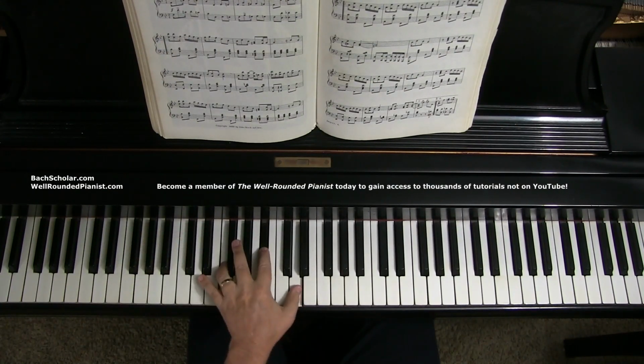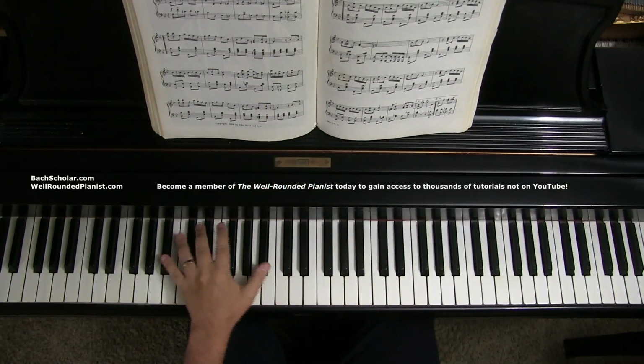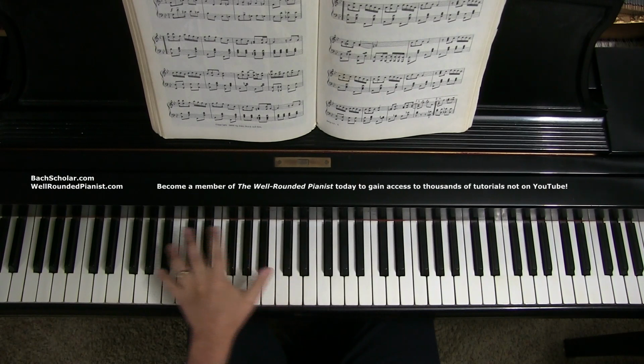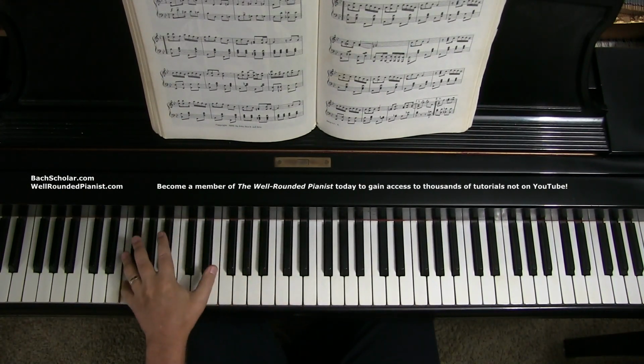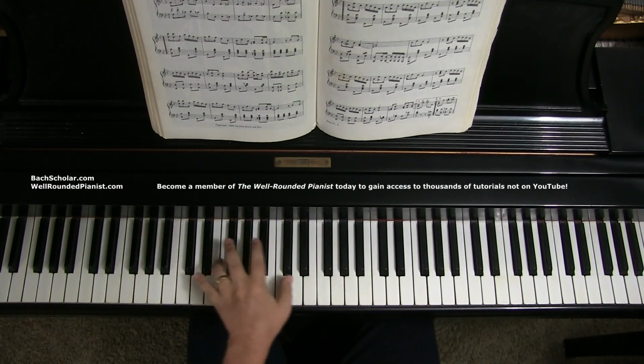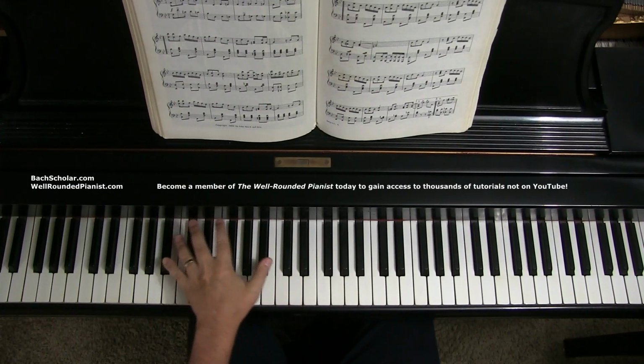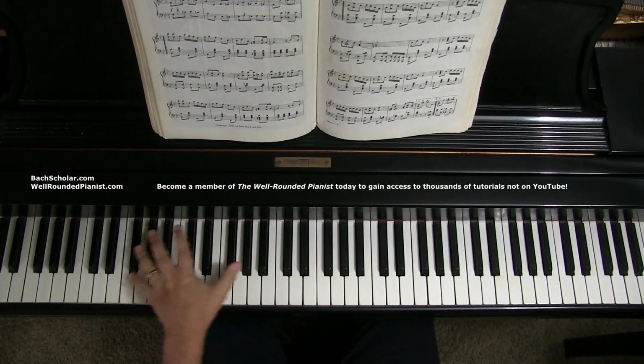So a good exercise is to take measure 2 of Swipesy and just repeat that over and over. 5, 4, 5, 4, 5, 4, 5, 4.